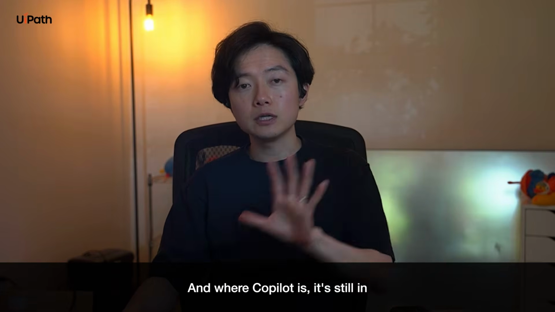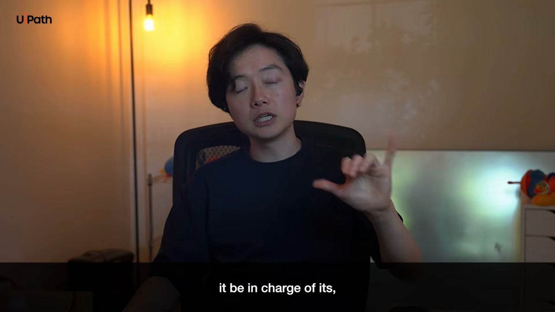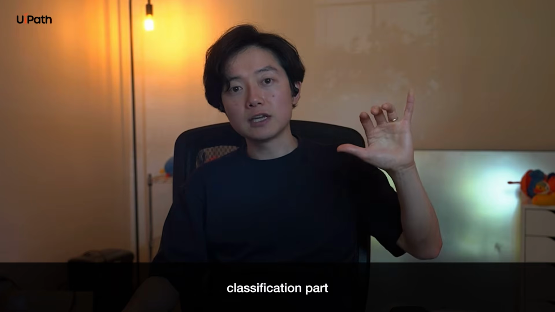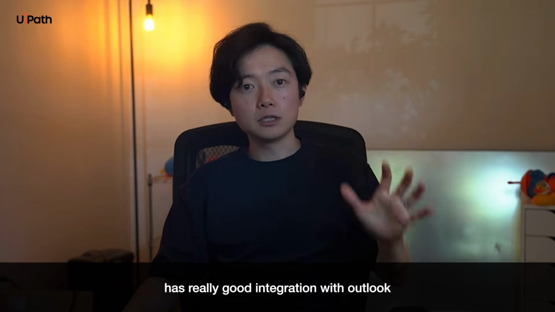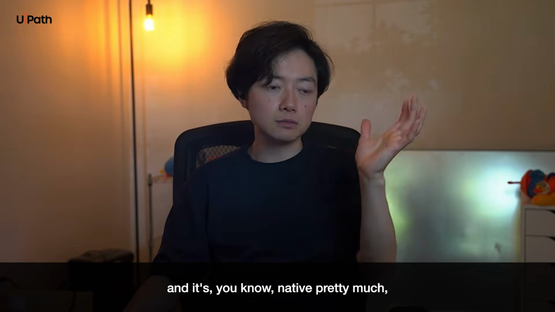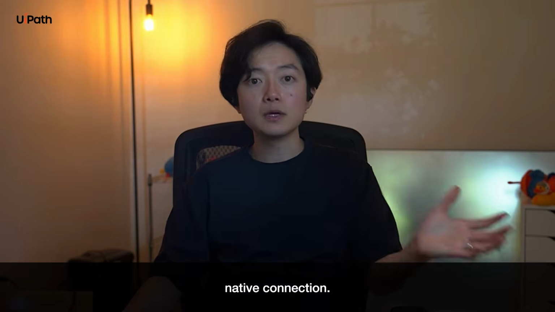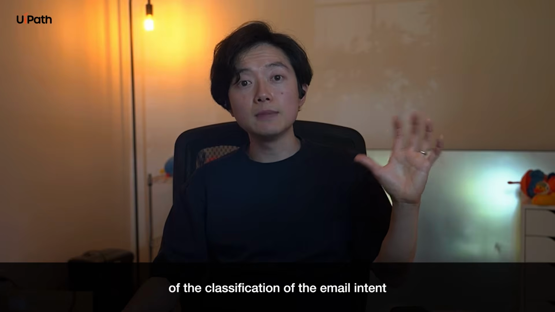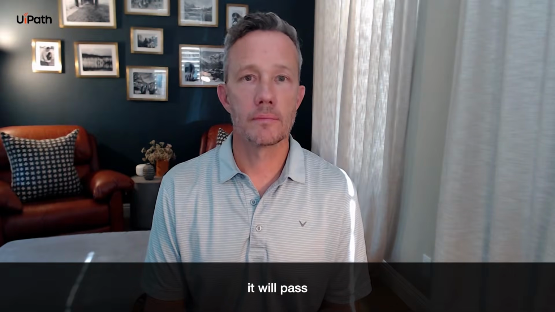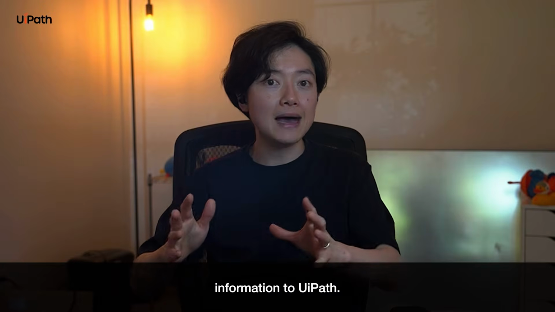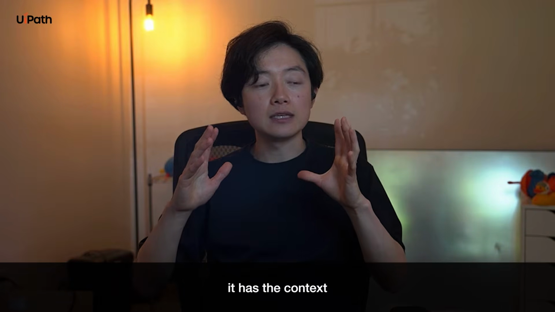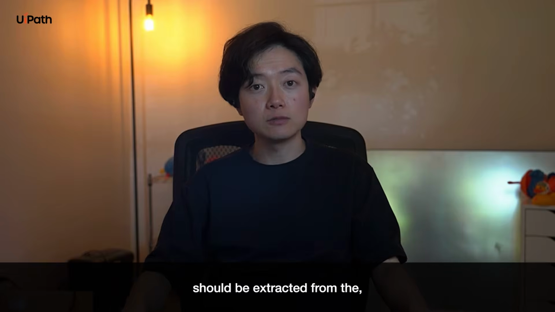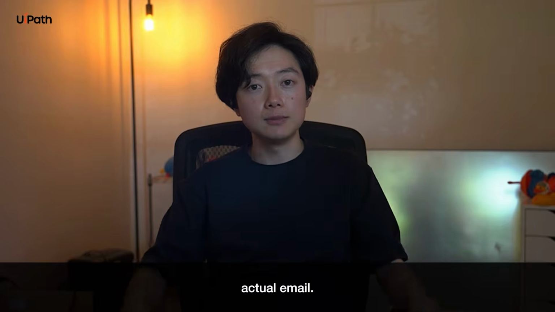And where Copilot, it's still under development, but it's going to be in charge of the classification part. Because Copilot has really good integration with Outlook, pretty much native connection. So Copilot is going to take care of the classification of the email intent, and it will pass that classification information to UiPath. So it has the context of what kind of information should be extracted from the actual email. That makes sense.